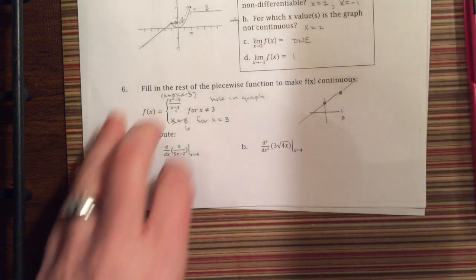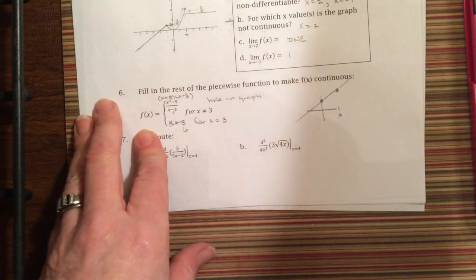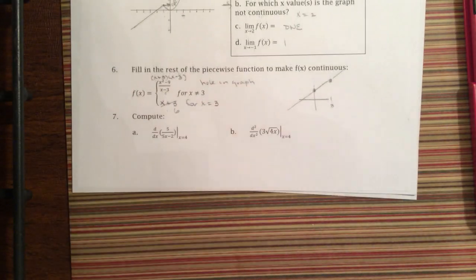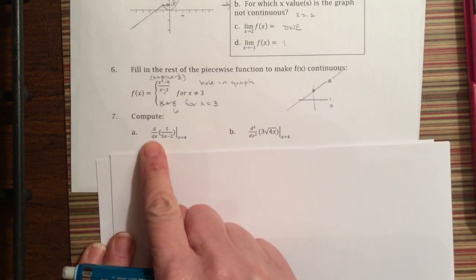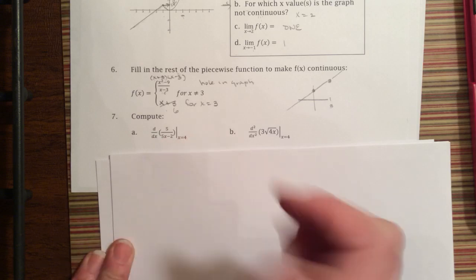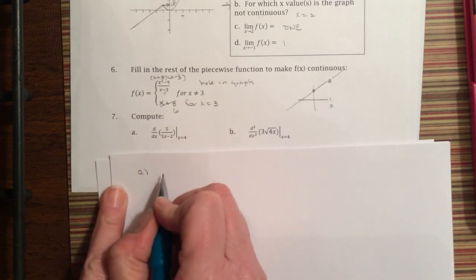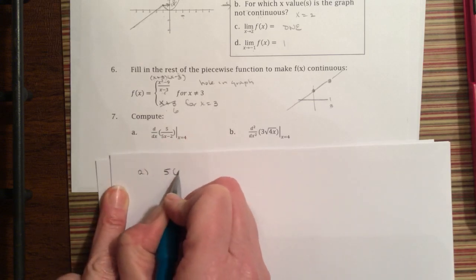Number 7, we've got some notation you want to remember. The notation for 7 is take the derivative, plug in 4. So for A, you would want to think about the function like this.